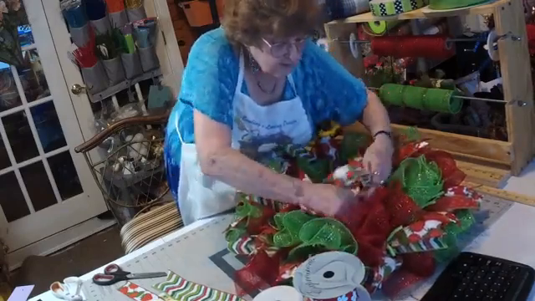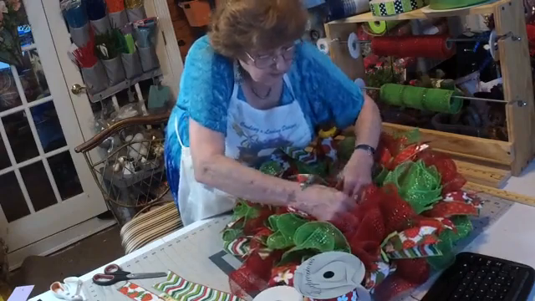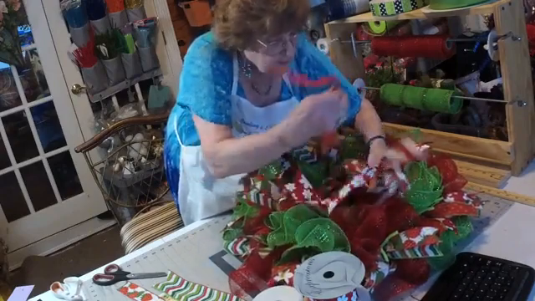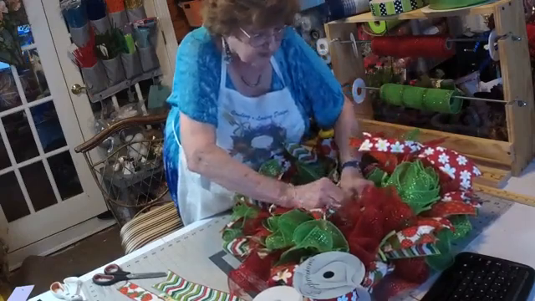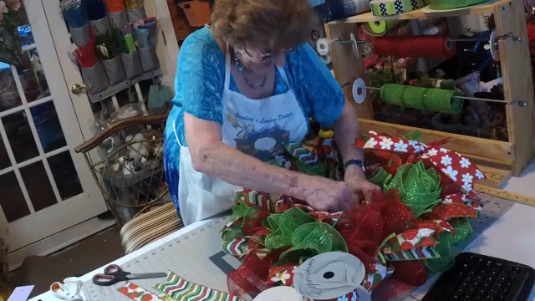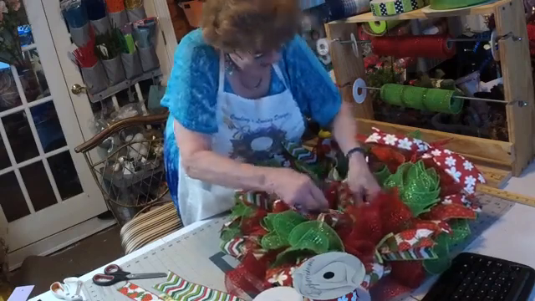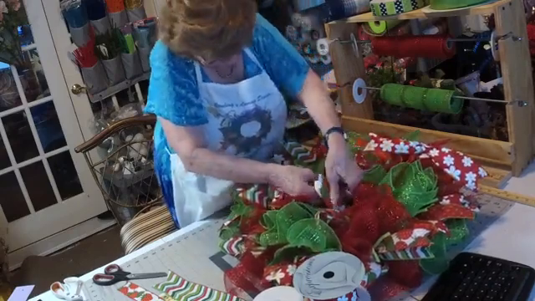Okay, that's what I did. I put that red ribbon in the wrong one. I'm going to get this fixed. Don't you just hate it when you do this? I can't be the only one that does this.